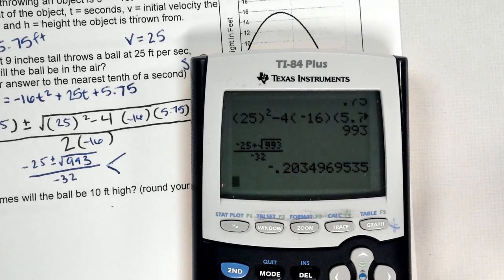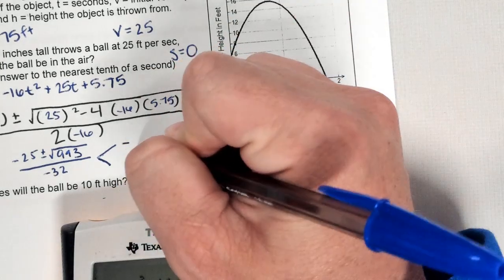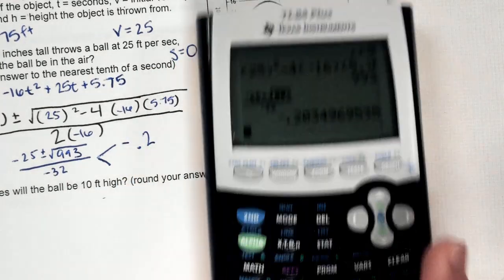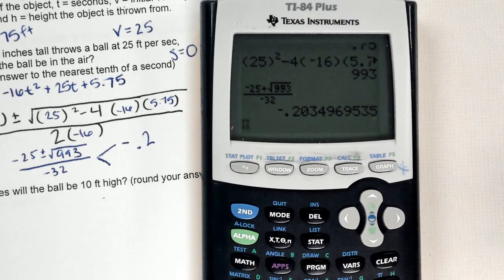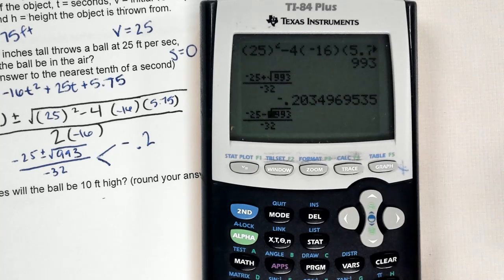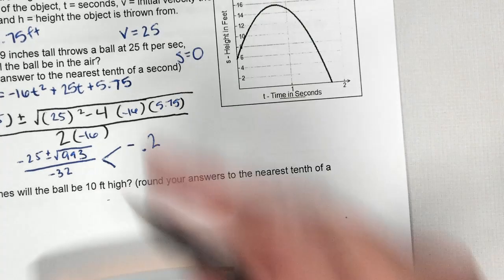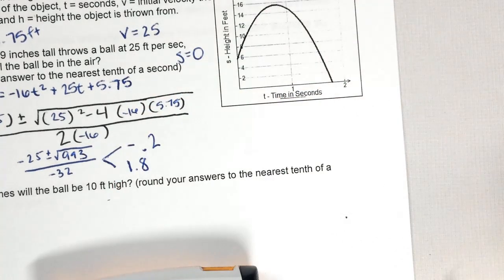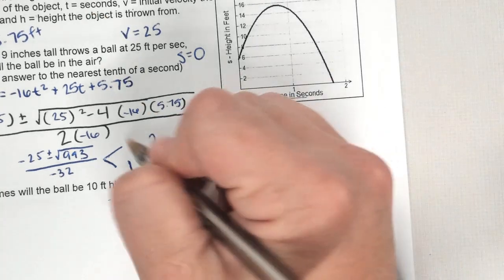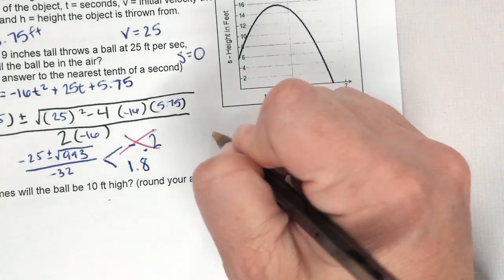And I get this. So I know that one of my answers, it says round to the nearest tenths place, so negative 0.2. And then if you don't want to type that again, you can hit second enter, highlight the plus sign, and put a minus sign, and I get 1.7 or 1.8. Which one? 1.8. Now, which one of those does not make sense? Yeah, you cannot have negative time. So what's my final answer? 1.8 what?